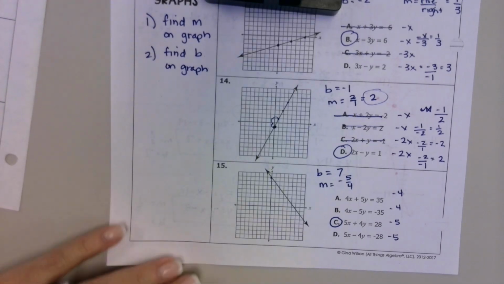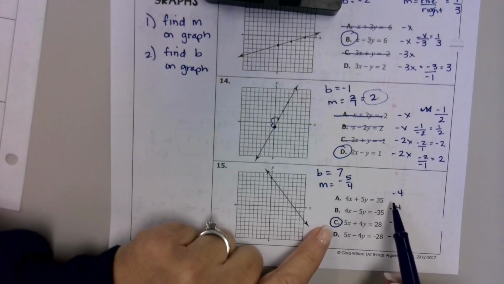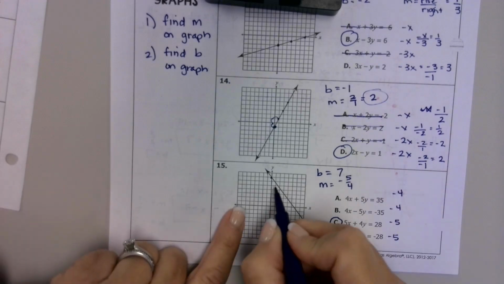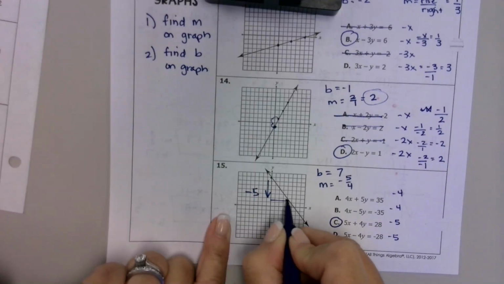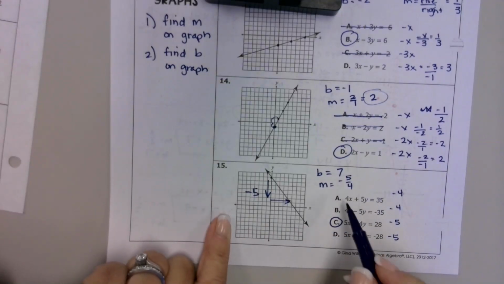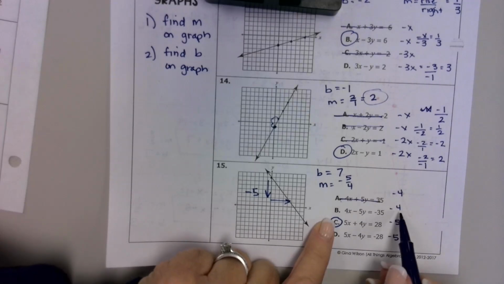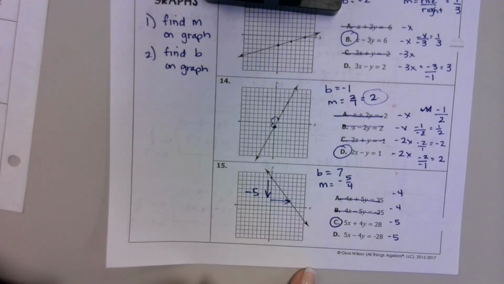Okay, so the answer is C, but I want to talk about this for a second. So when I move my x value over, I know my slope is negative 5 over 4. So I went down 5, so that's where the negative comes from, and then to the right by 4. So this is negative 5 over 4. Well, when I move this over, this is going to tell me that my numerator is negative 4, so it can't be this one. And this is a numerator of 4, so it can't be this one. So I can cross those two off immediately.